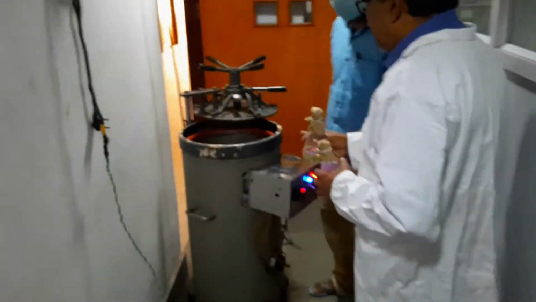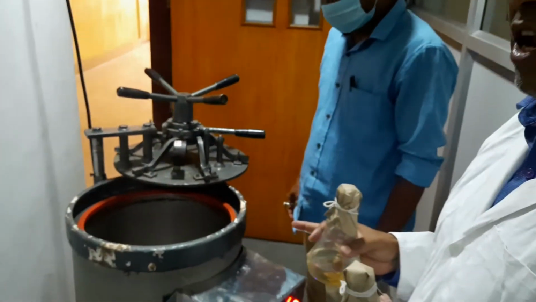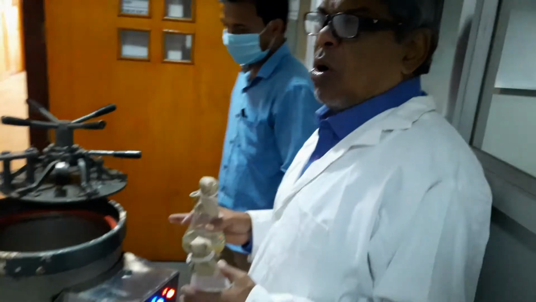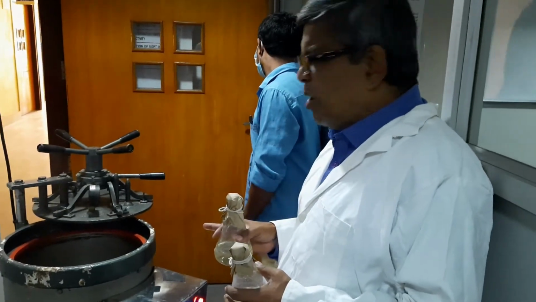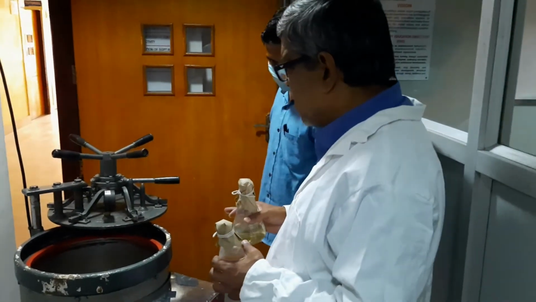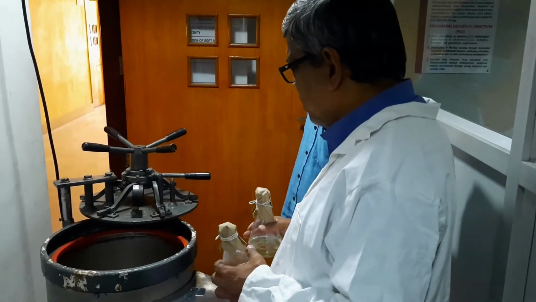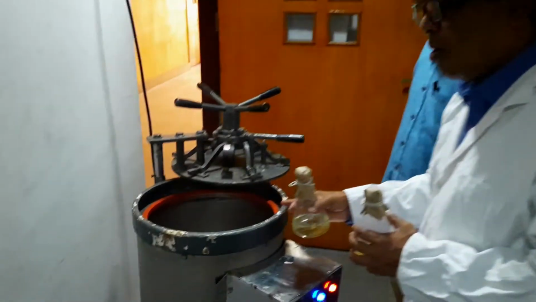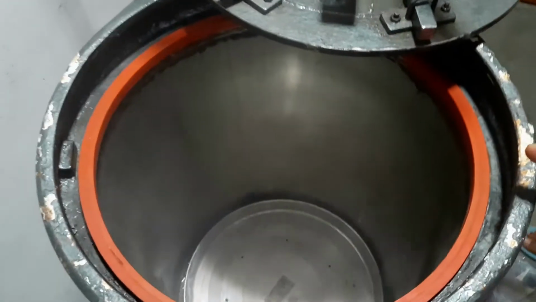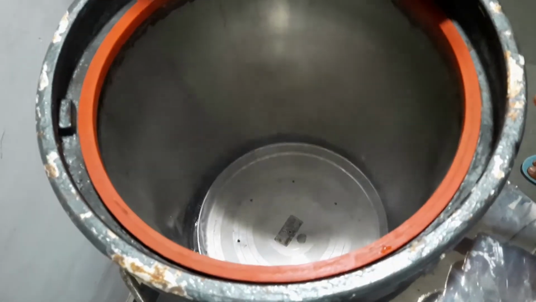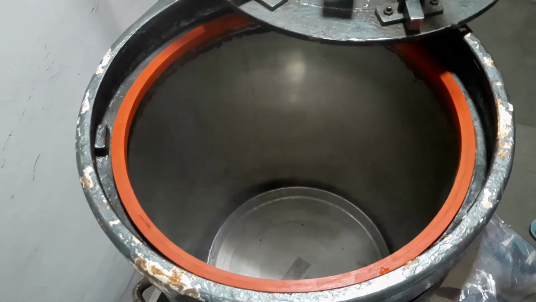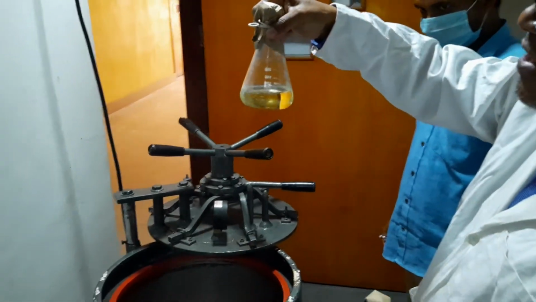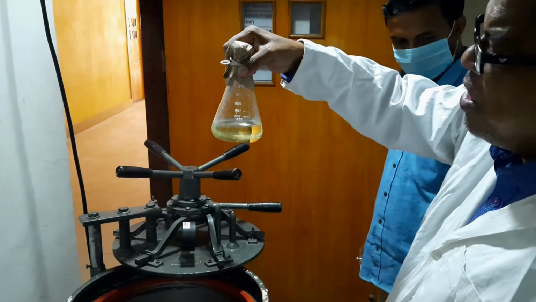This is the autoclave machine, at 121 degrees centigrade, 15 pounds per square inch. It will be autoclaved. Water is given in the bottom for moisture formation, and it is absolutely tight. No moisture can escape from inside, no moisture can come into the inside.